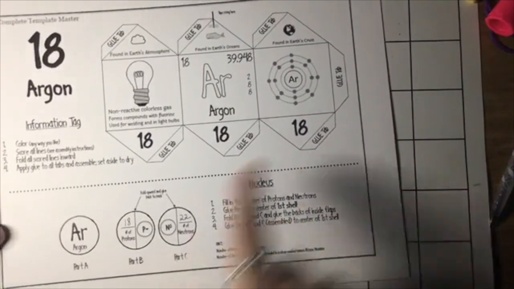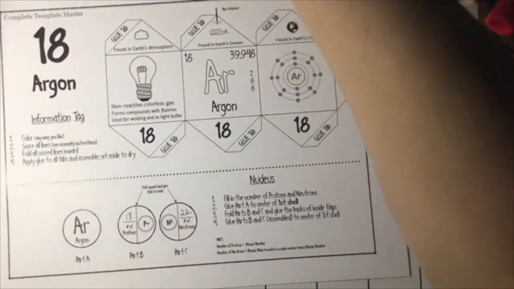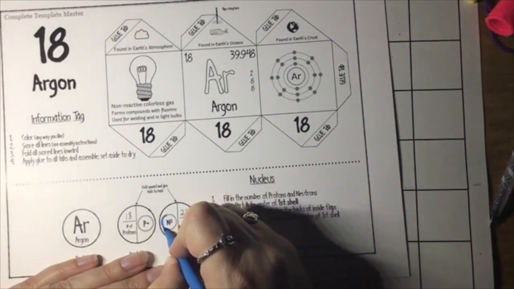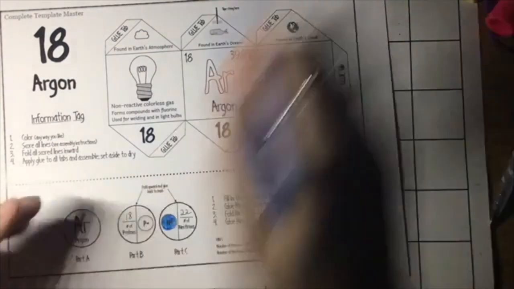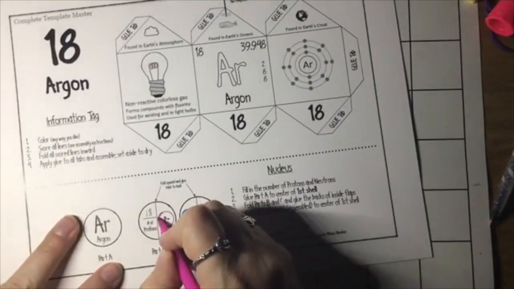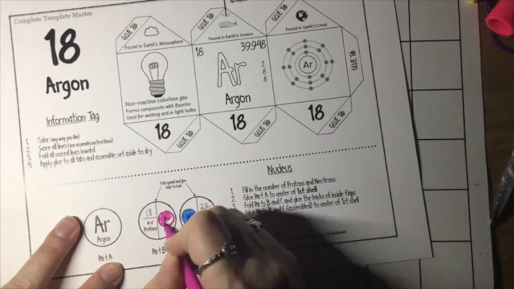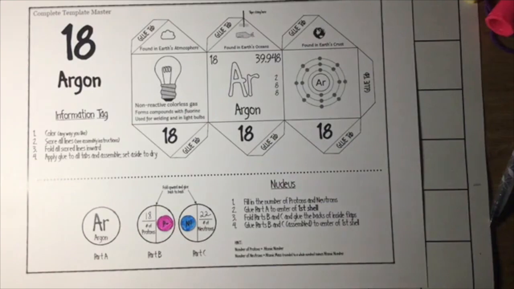So you can go ahead and you can color these anything that you want. So let me show you what I mean. Let's say for neutrons, I wanted to go with blue. So I can shade this blue. And for protons, I'm going to go with a pinkish color. And you don't even have to do this. This is just if you want your model to have a little bit of color.